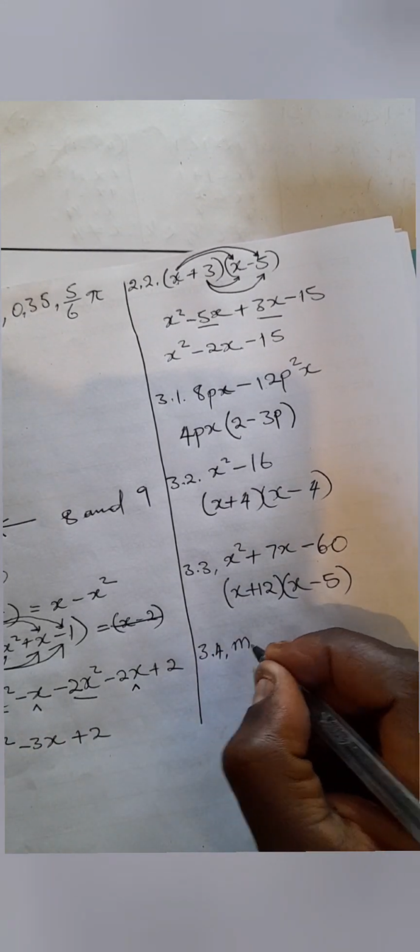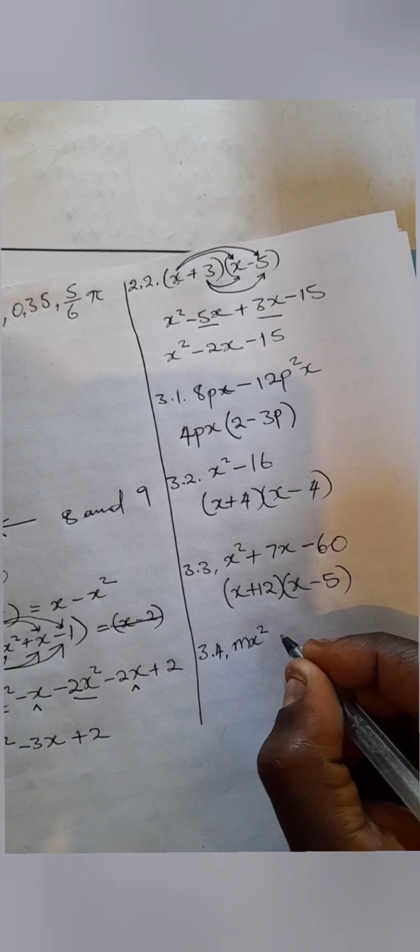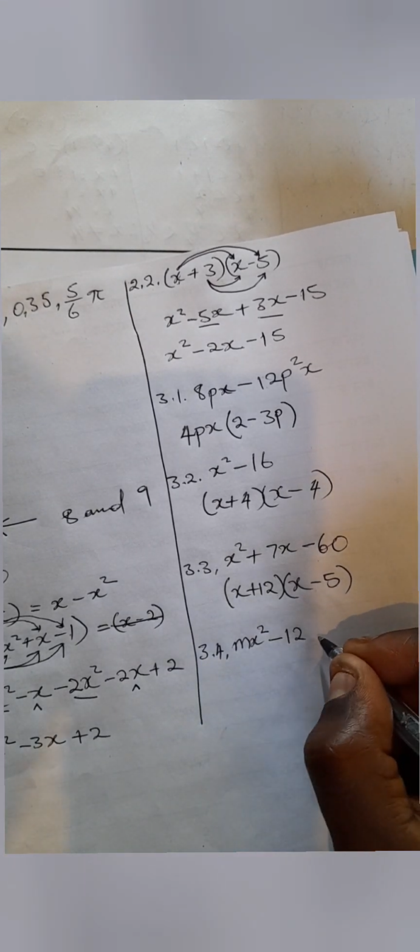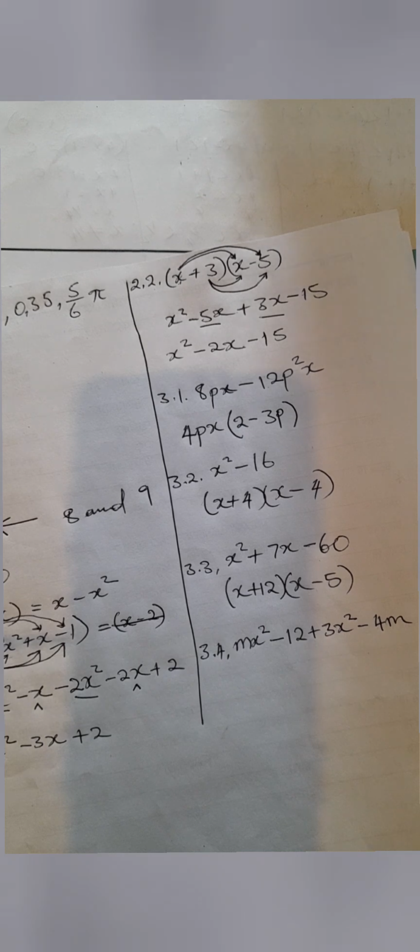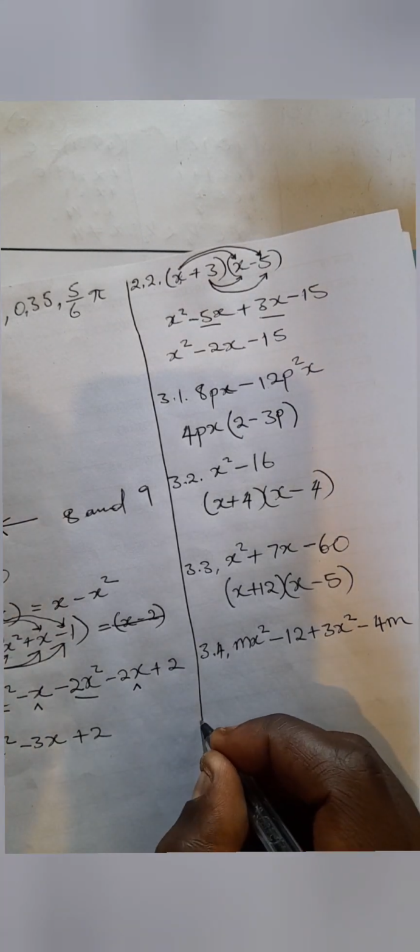Moving on to 3.4. We have mx squared minus 12 plus 3x squared minus 4m. Factorize fully and simplify when possible.